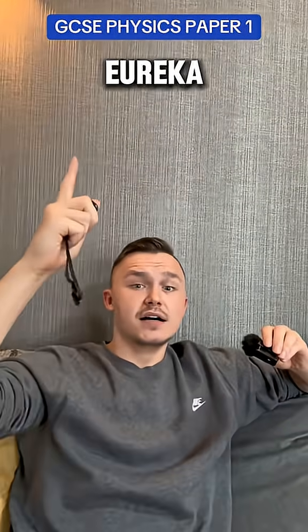But hold on a second, what if it's an irregular object, like a rock for example? Well then you stop for a second and you think, well I can't use any of those measuring tools we spoke about earlier to find the volume, so what should I do? Oh yeah, Eureka! Use a Eureka can. And the Eureka can looks like this.